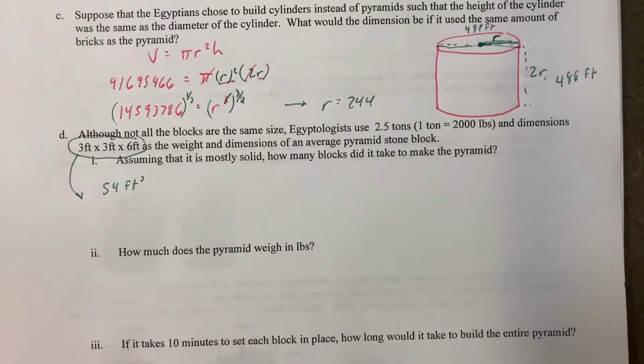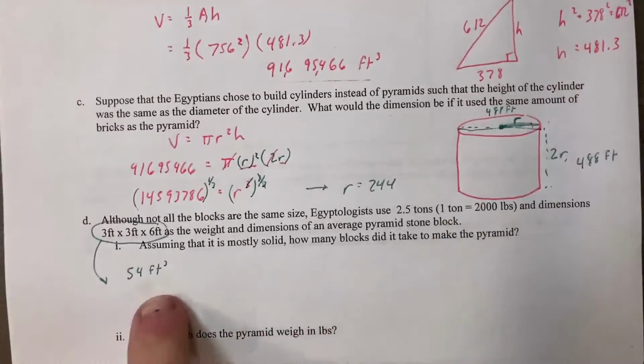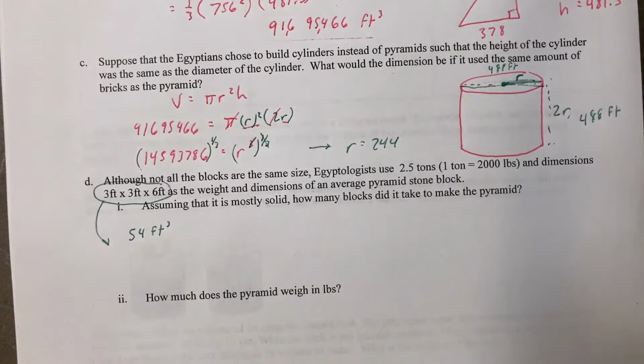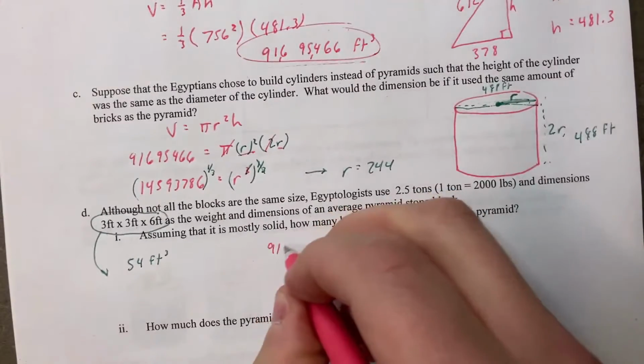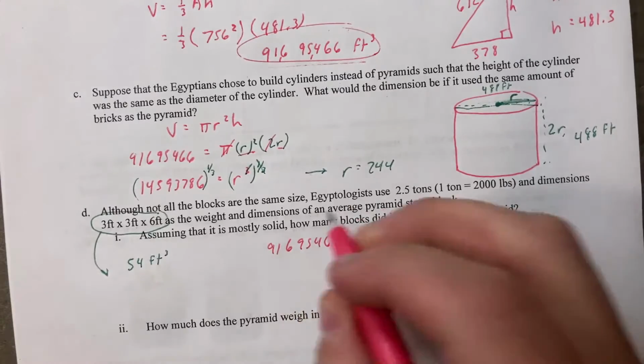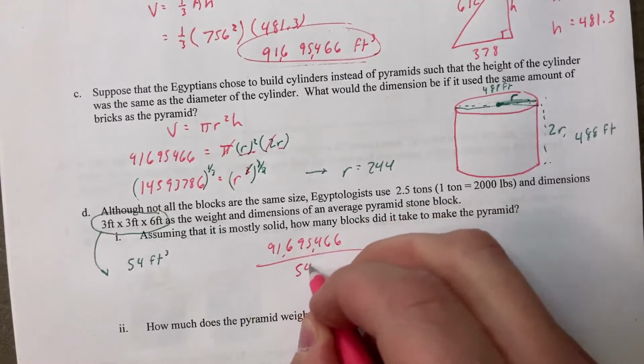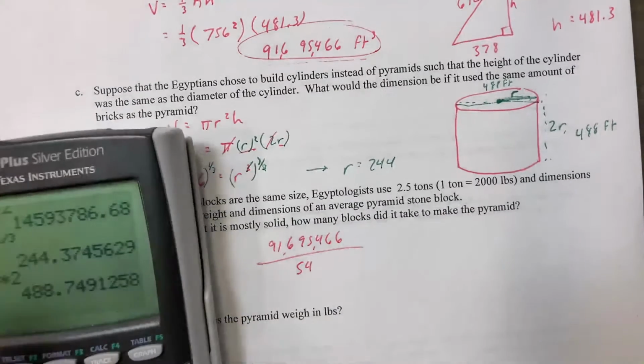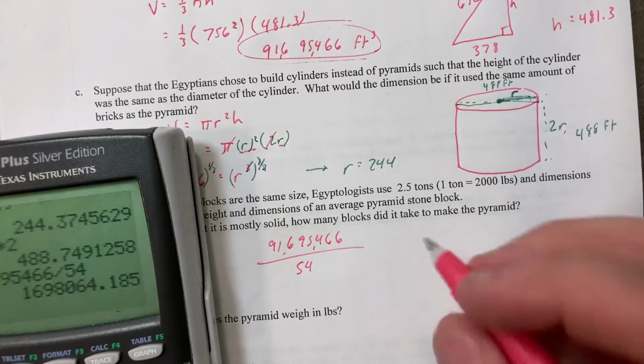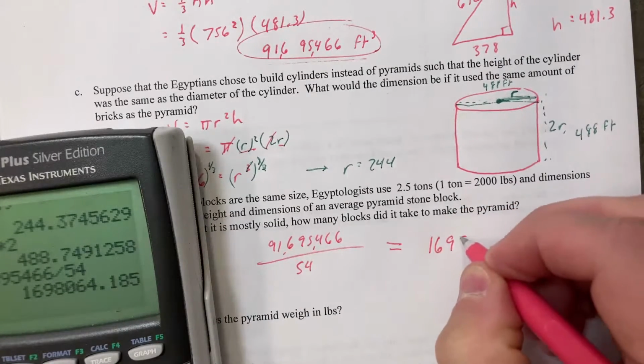Okay, the pyramids weren't made with little cube foots. In fact, the measurement foot wasn't even around back then. But they're saying in general, these blocks were pretty big. In fact, these blocks were roughly 54 cubic feet. So now take the volume that we found above, 9169546, and divide it by 54 to see how many blocks it took. That's how many blocks they had to set in place.